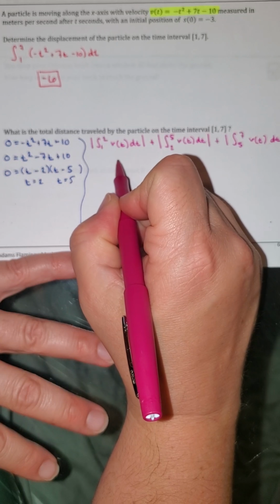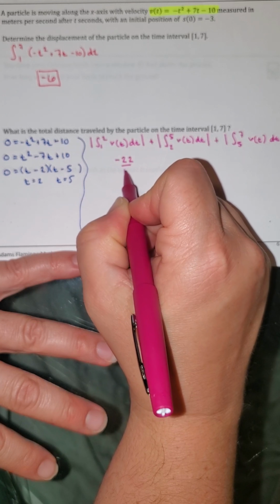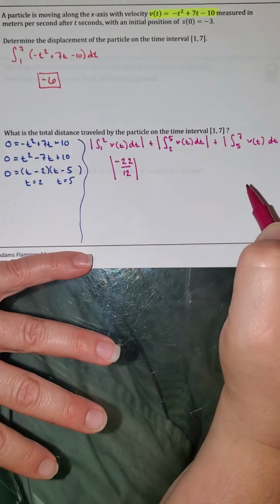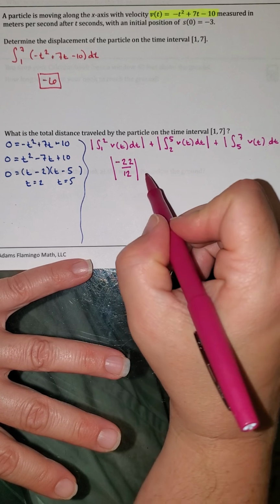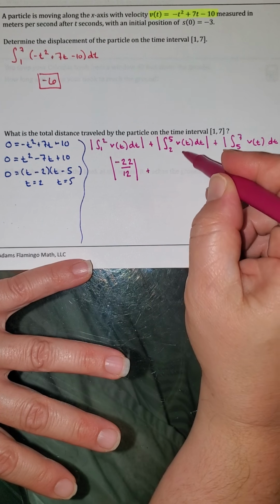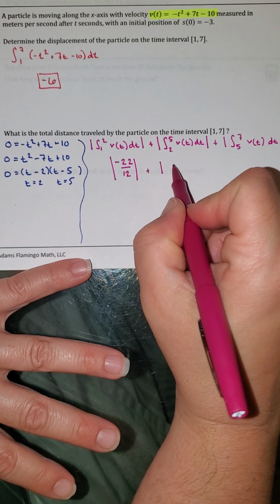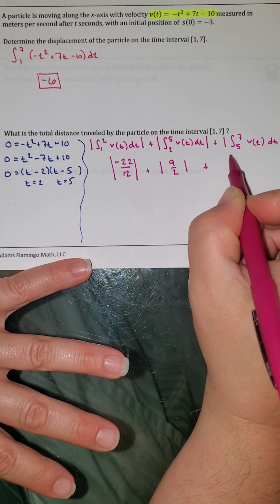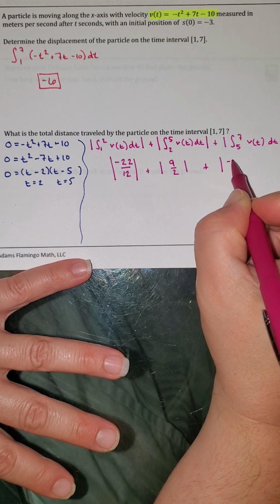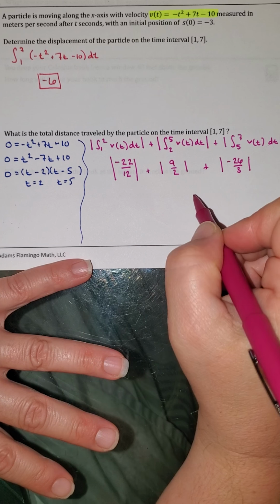This one, if you do it in your calculator or do it by hand, whatever, you get negative 22 over 12. So we would do the absolute value of that because this piece is under the x-axis. This piece is over then because it's a parabola, so it goes under, over, under. So this one you get the absolute value of 9 over 2 plus, and then this one will have the absolute value of negative 26 over 3 when you evaluate it.